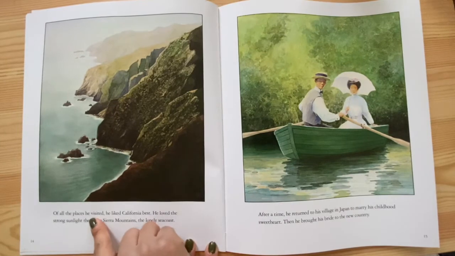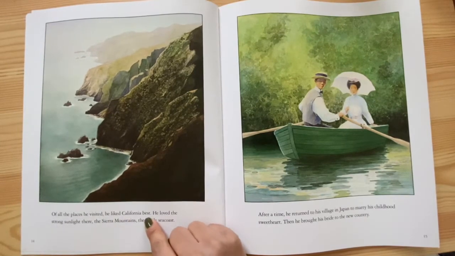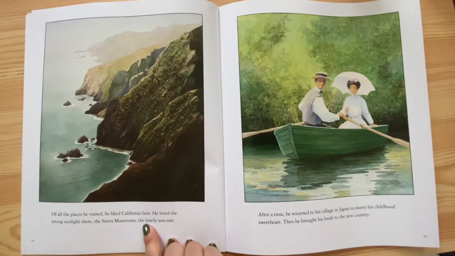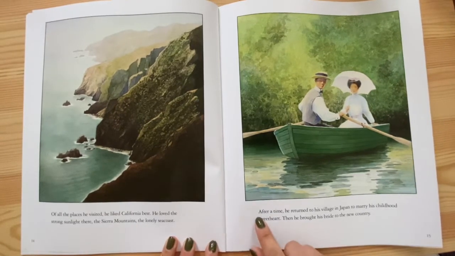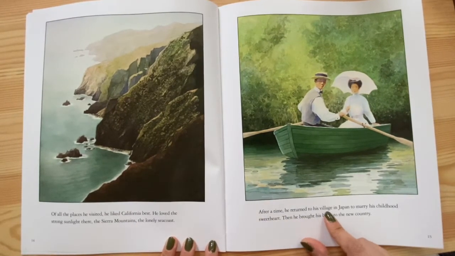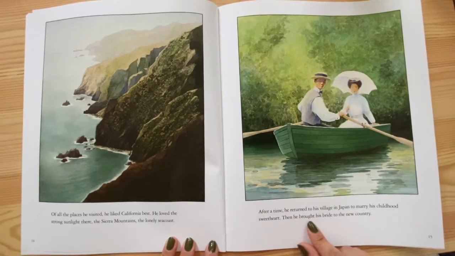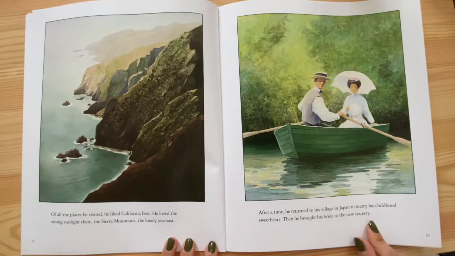Of all the places he visited, he liked California best. He loved the strong sunlight there, the Sierra Mountains, the lonely seacoast. After a time, he returned to his village in Japan to marry his childhood sweetheart. Then he brought his bride to the new country.